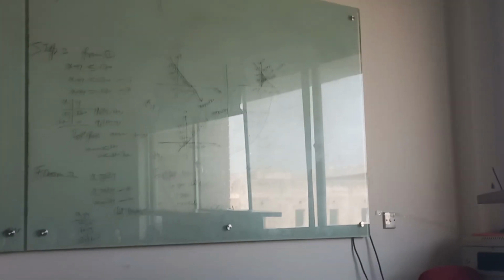Now last step. What is it? Substituting into the objective function.